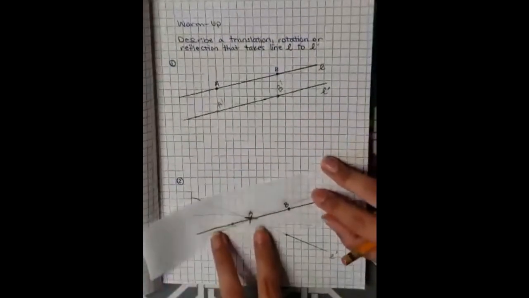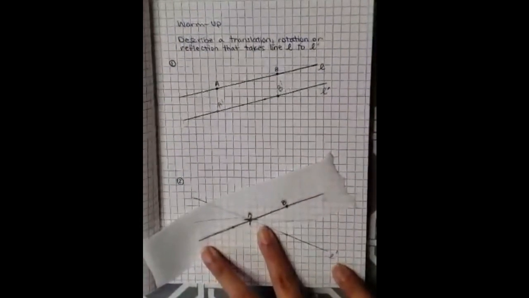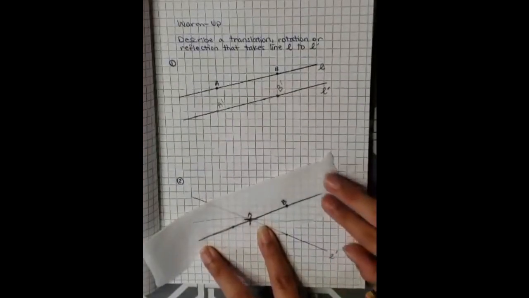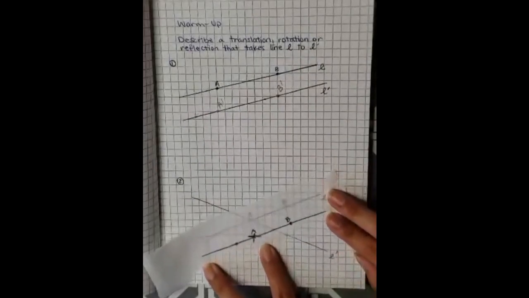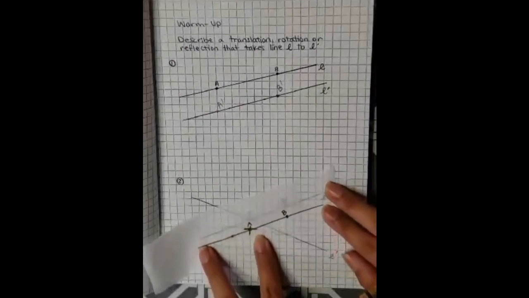Now, could I take this and translate it down to get to L prime? Yes or no? I could not. If I move it down, it's never going to cross. So translation is not an option.